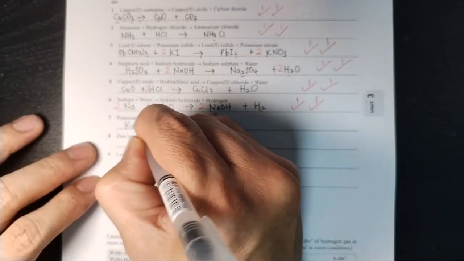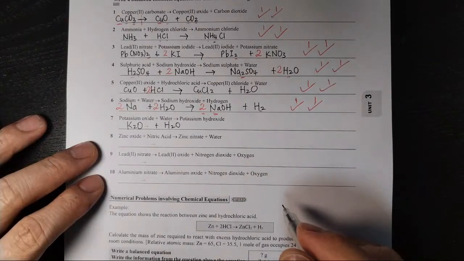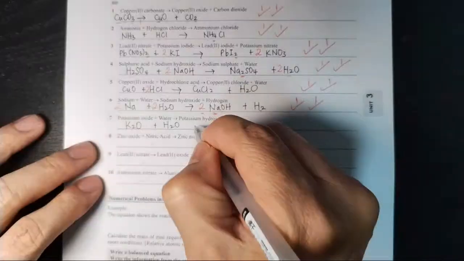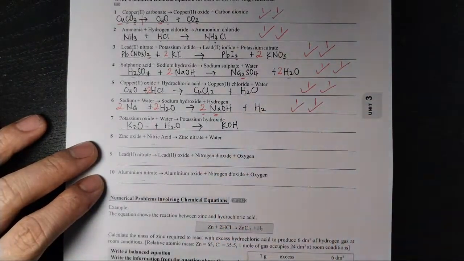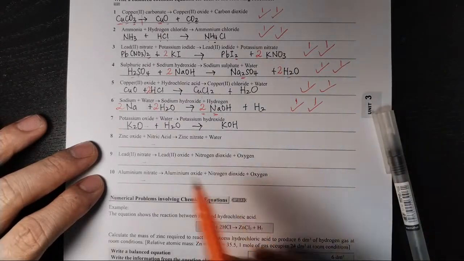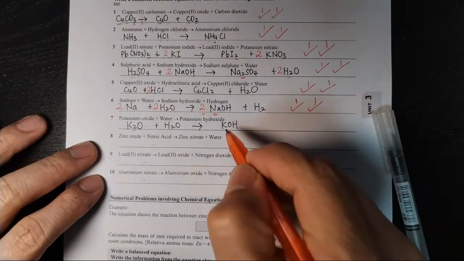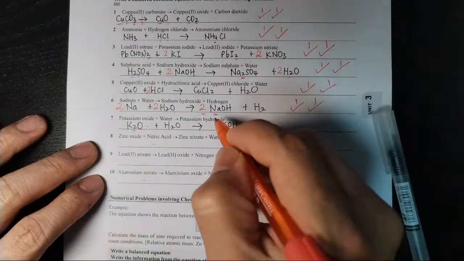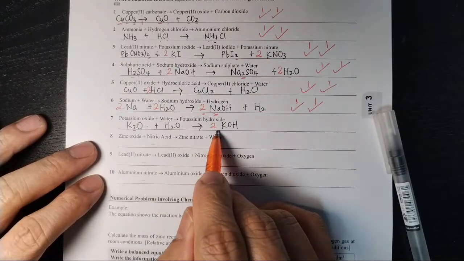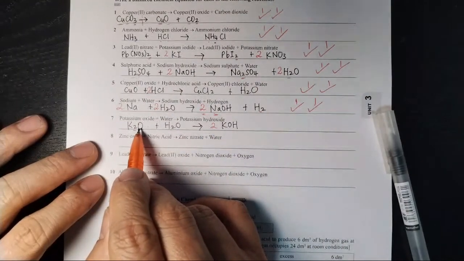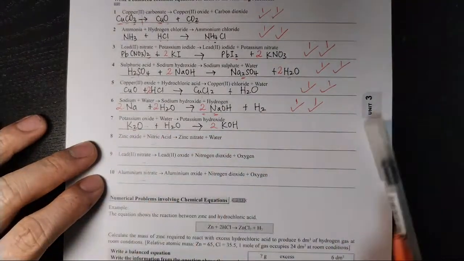Then potassium oxide with water. Okay. Then potassium hydroxide, KOH. And then we have to balance it. Try. This one K2, this one times 2. Let's say this one times 2 here. Let's see. Okay, 2K. O you have 1, 2. Here 2 O. H you have 2, so 2. Okay, so it's balanced.